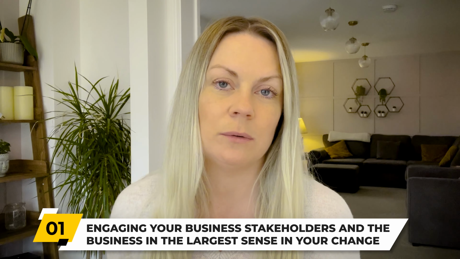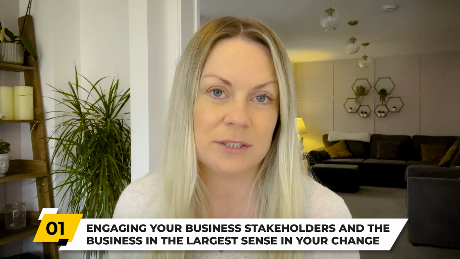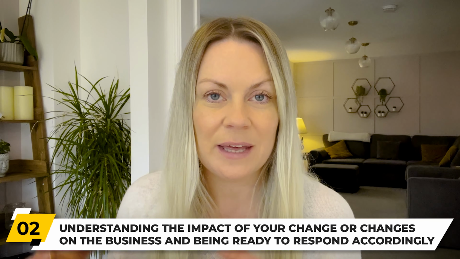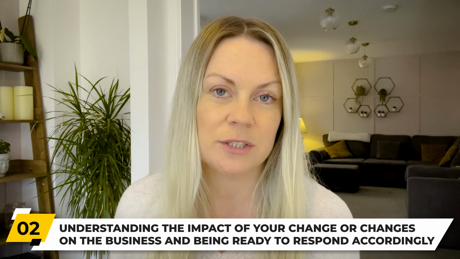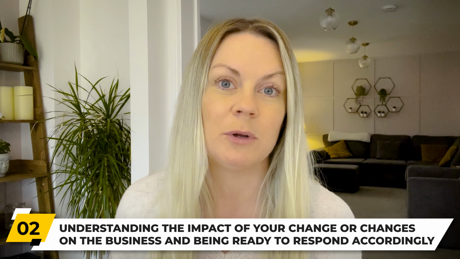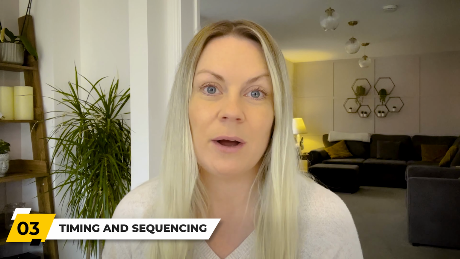So what are the 3 areas? Number 1 is really to do with engaging your business stakeholders and the business in the largest sense in your change. I'm going to talk about that. Number 2 is really understanding the impact of your change or changes on the business and being ready to respond accordingly. And number 3 is timing and sequencing.